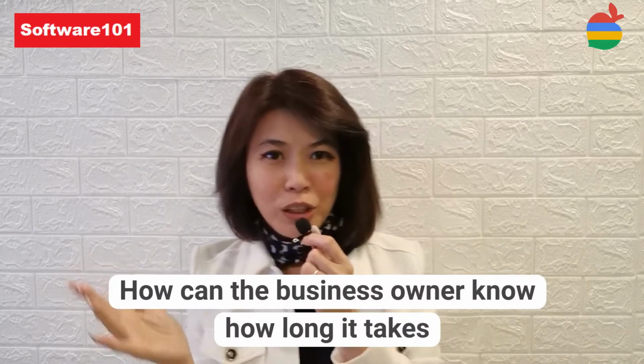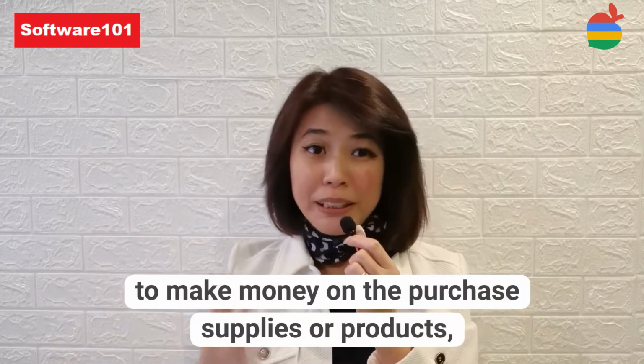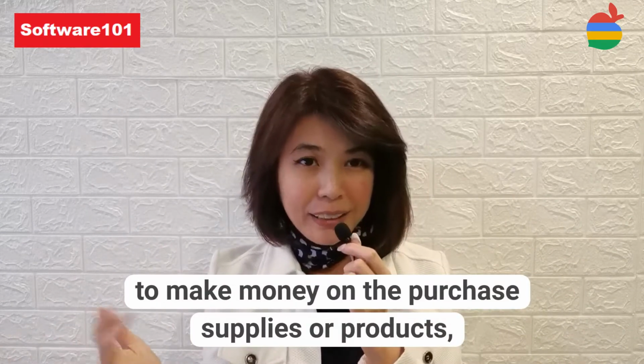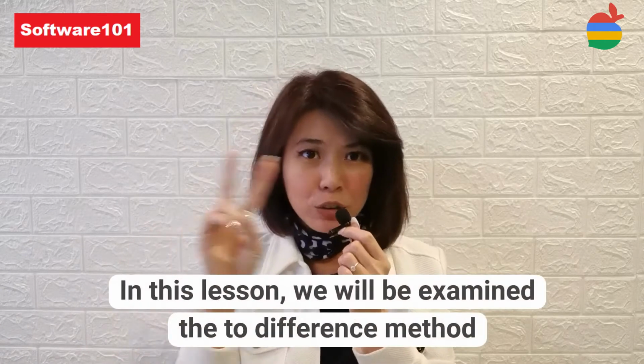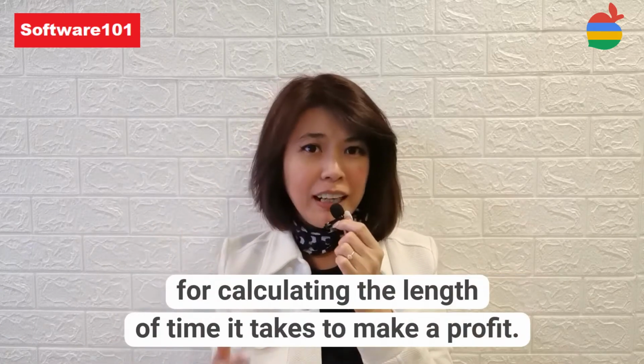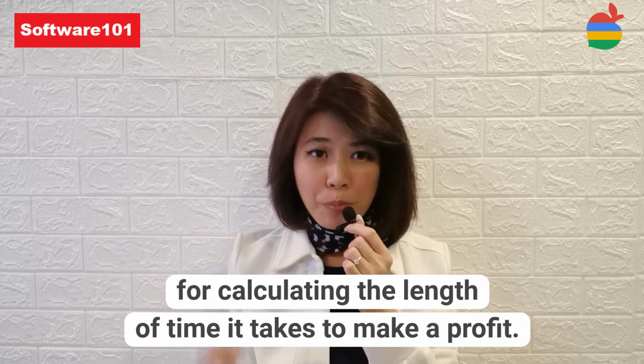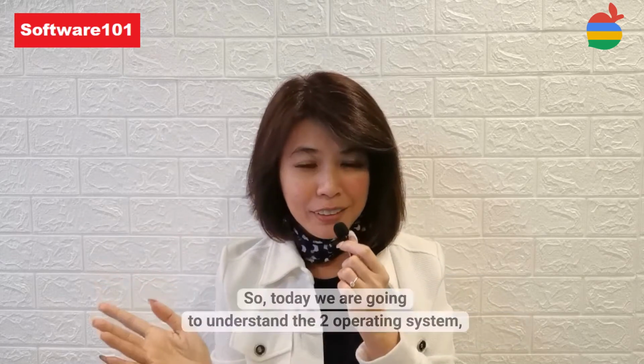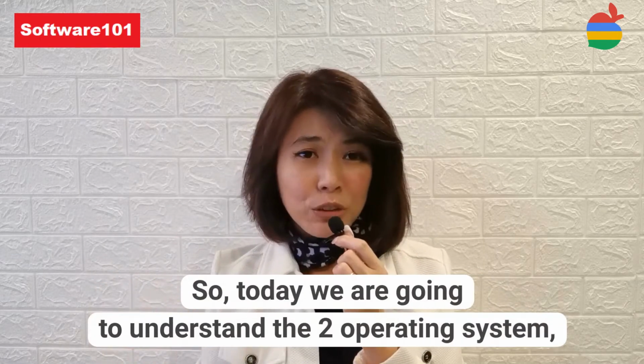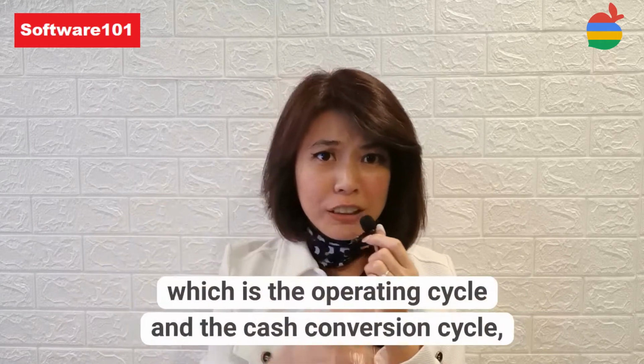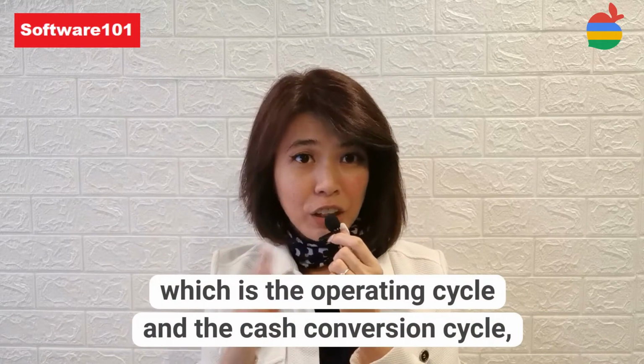How can a business owner know how long it takes to make money on the purchased supplies or the products? In this lesson, we will examine the two different methods for calculating the length of time it takes to make a profit. So today we are going to understand the two methods, which are the operating cycle and the cash conversion cycle.